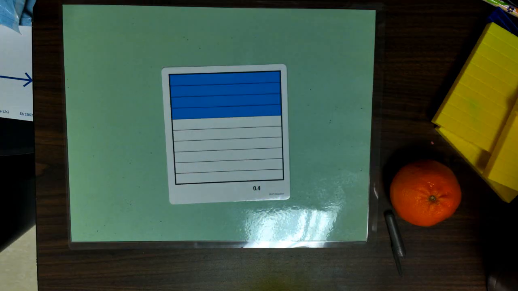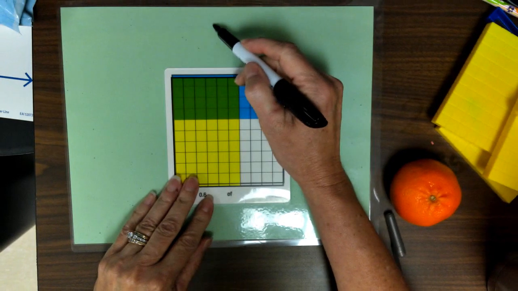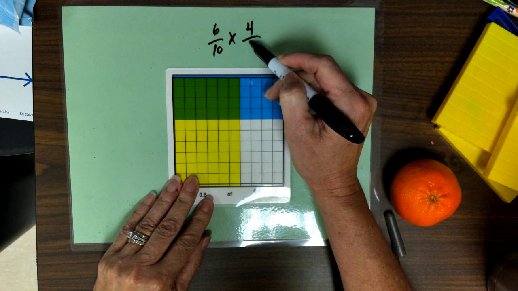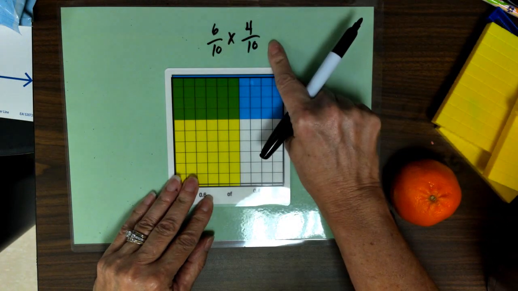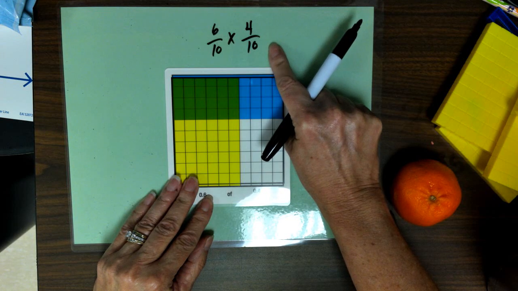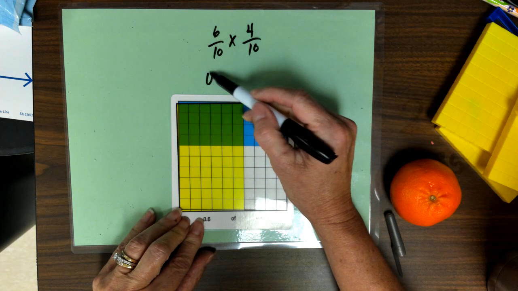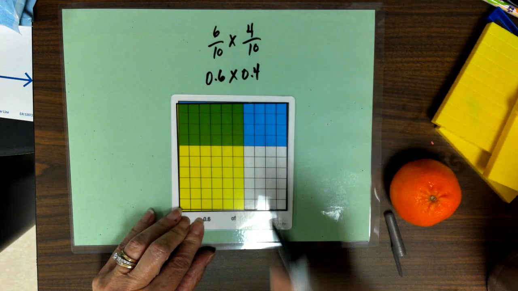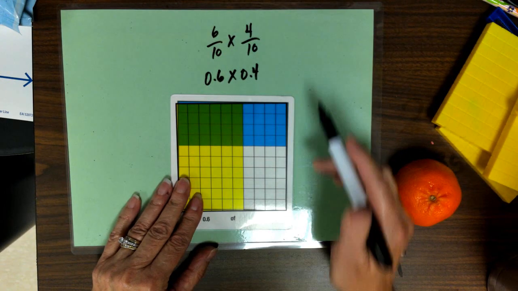So we can look at 4/10 or 6/10 times 4/10. So if we think about this, this is 6/10 times 4/10. Now, the fractions is 6th grade math, but in all honesty, it's a lot easier than the 5th grade math. So 6/10 times 4/10. I do show the students with the multipliers so they understand what's going on.